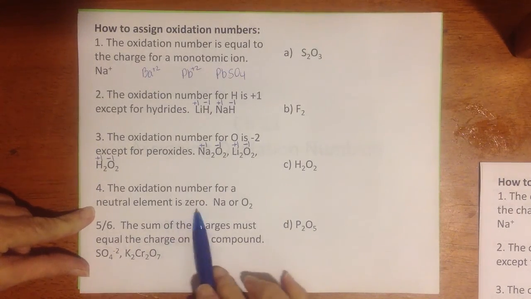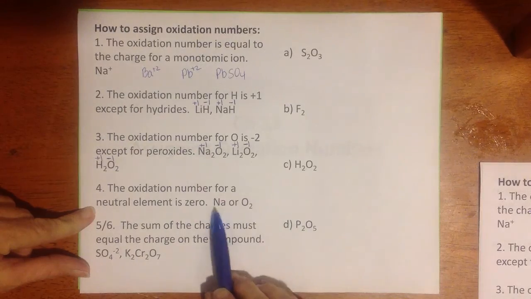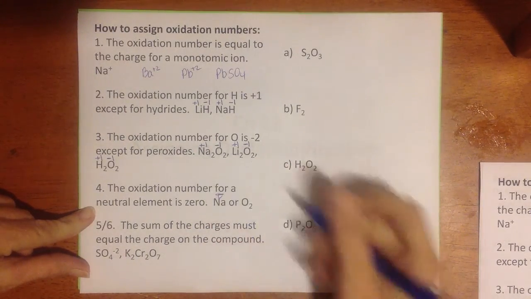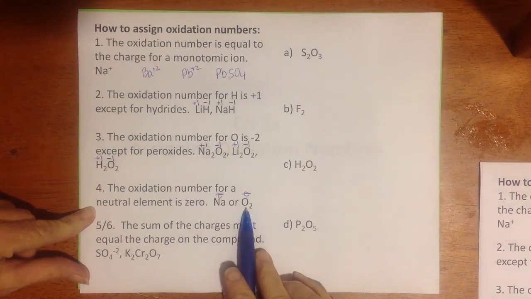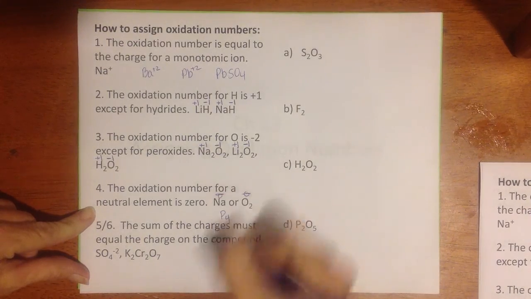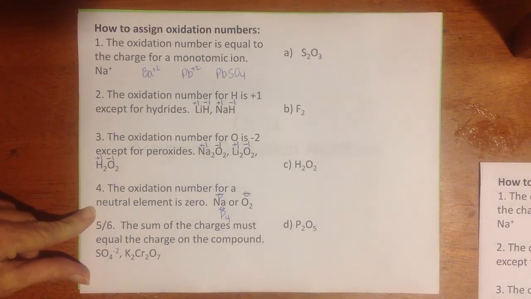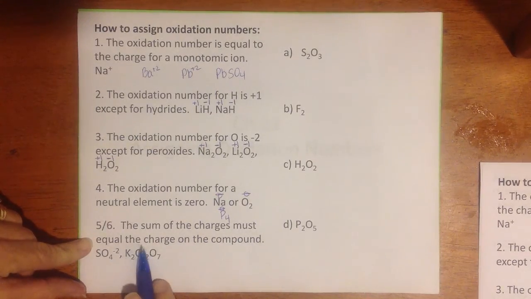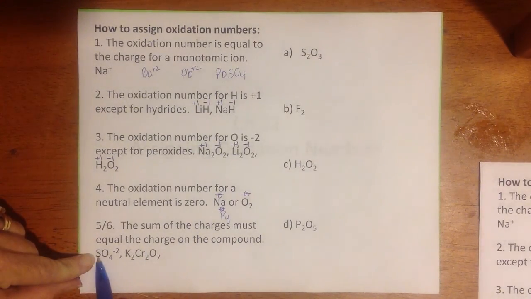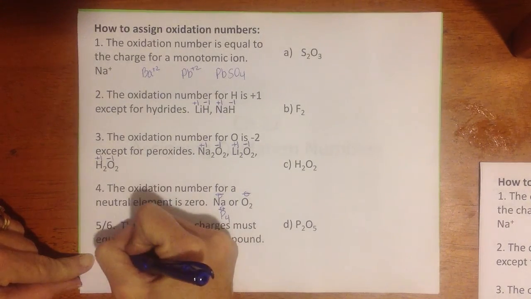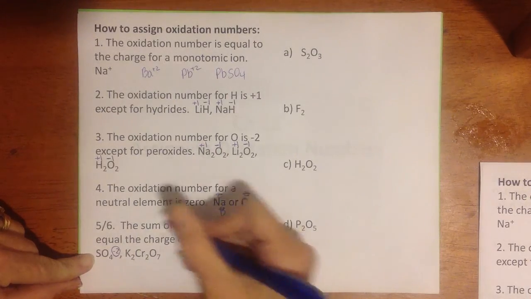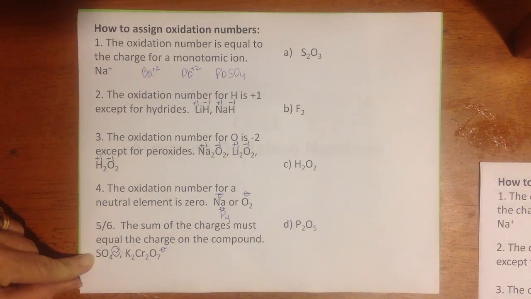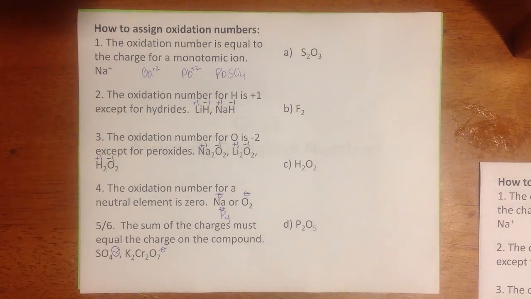The oxidation number for a neutral element is 0, so if that's how you find it in nature, then it's just 0. Remember, most of your elements are like this. There's 7 diatomics, and then every once in a while you run into something weird like a P4. You'll go, just must be 0. The sum of the charges must equal the charge on the compound. So the charge of sulfur plus the 4 oxygens must equal -2. The charge on 2 potassiums, 2 chromiums, and 7 oxygens must come out to equal 0. So those are the rules, basically, and then we're just going to practice them.